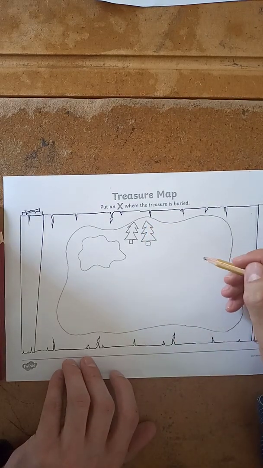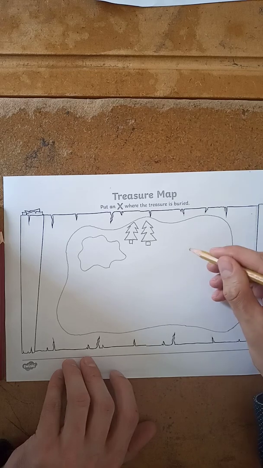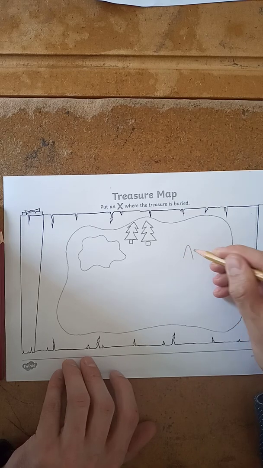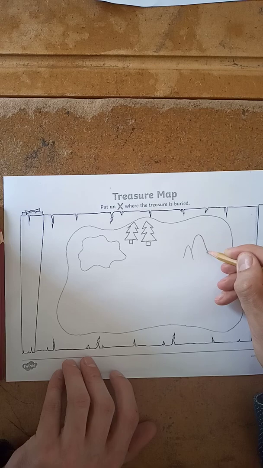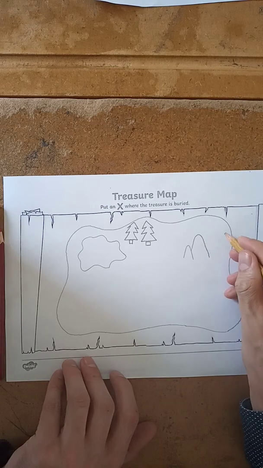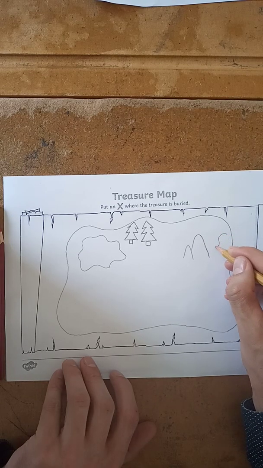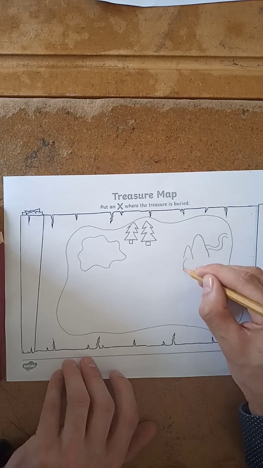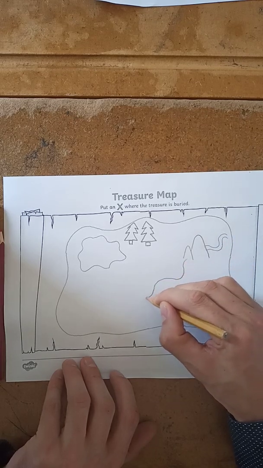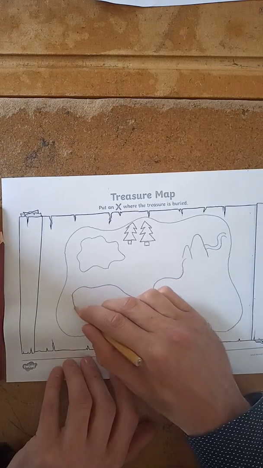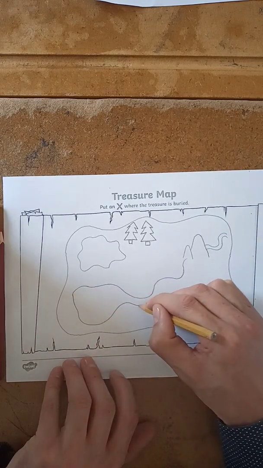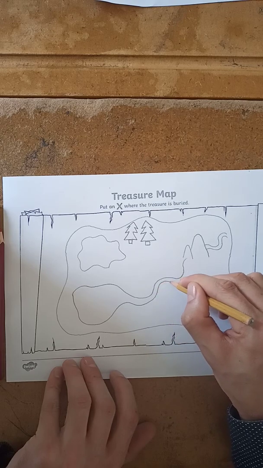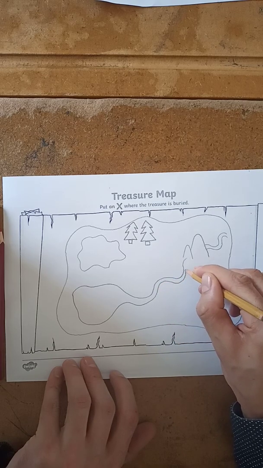Okay. What else might we have on the island? What about some hills? Okay. Here's a couple of hills. And then we might have a big river winding through, coming out the other side of the mountains, and forming a big lake beneath the marsh. Now I'm drawing this quite quickly, but you can take your time.